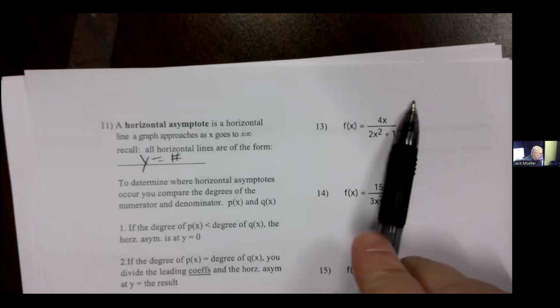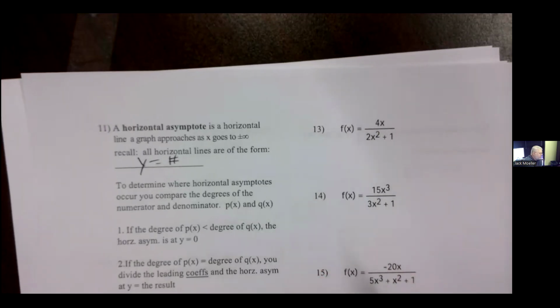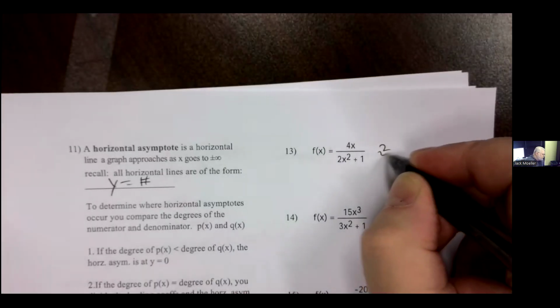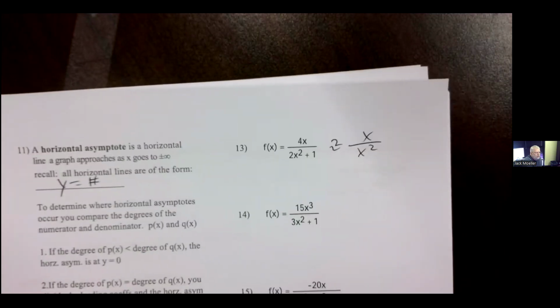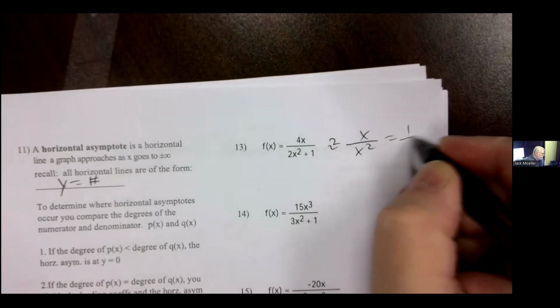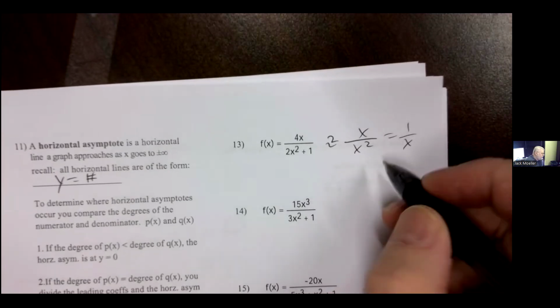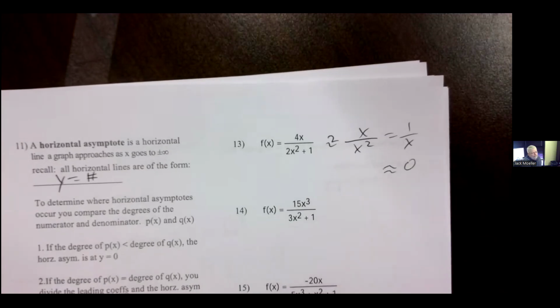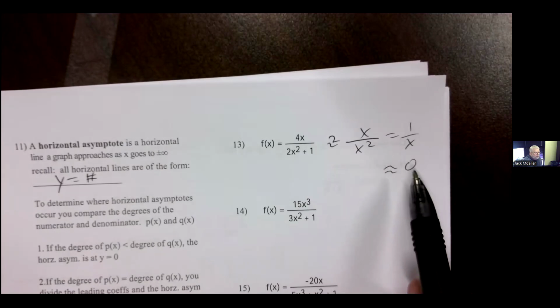And if you think of it that way, the coefficient number really isn't even important as you go to infinity. So when you're looking at 13, the degree of the top is 1 and the degree of the bottom is 2, so you're really acting like x over x squared. And what is x divided by x squared? It's 1 over x. And what happens when you plug in a really large number? 1 divided by a really large number is approximately 0. Same if you plug in a really large negative number: 1 divided by negative 1,000,000 is going to be slightly negative, but still very close to 0.